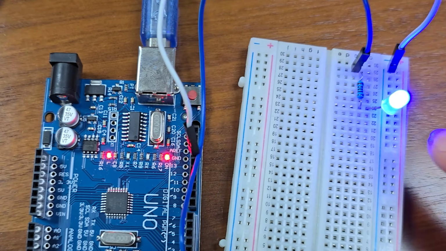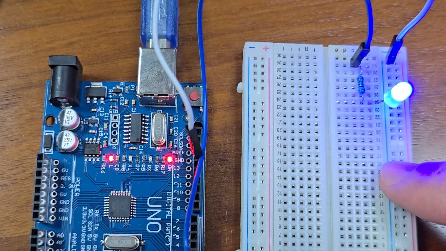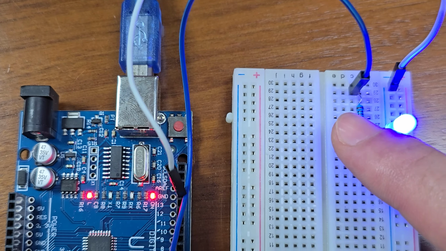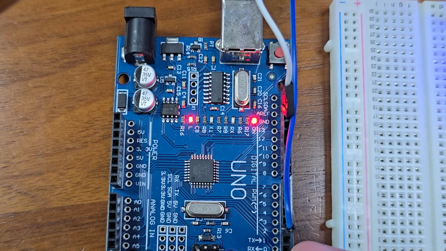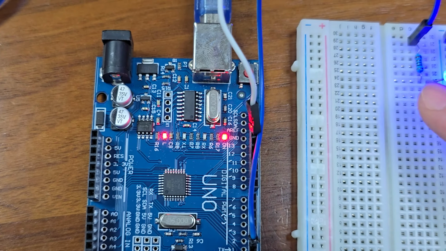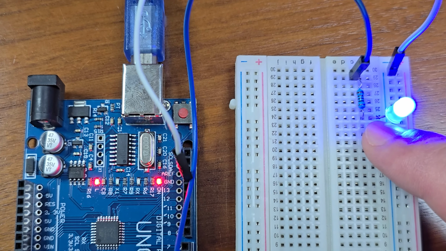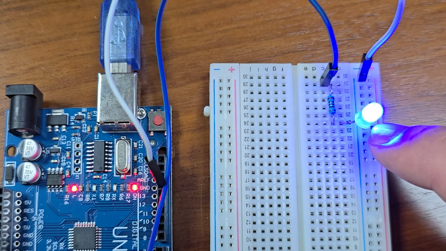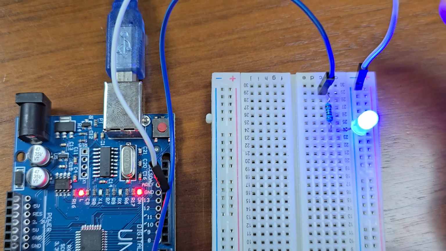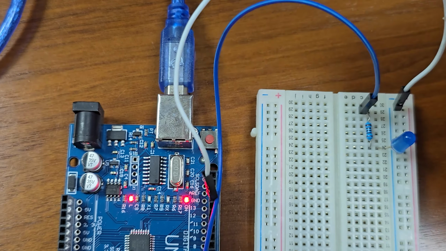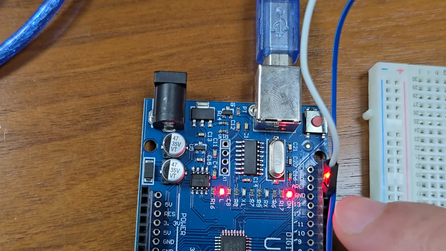What else? Now I will show you the wiring, how I did the wiring. Here I connected the resistor to pin number 2 through the blue wire, and the other side of the resistor to the positive of the LED, and the negative of the LED to the white wire, which is connected to the GND.